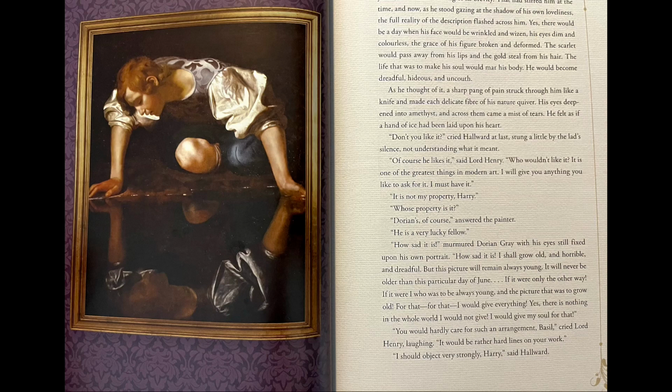And he says, if you have not been paying attention to my quotations up to now, I don't know why you would not, but this is the one. How sad it is. He's looking at the picture. "How sad it is," murmured Dorian Gray, with his eyes still fixed upon his own portrait. "How sad it is. I shall grow old and horrible and dreadful, but this picture will remain always young. It will never be older than this particular day of June. If it were only the other way, if it were I who was to be always young and the picture that was to grow old, for that I would give everything. Yes, there's nothing in the whole world I would not give. I would give my soul for that. I would give my soul to be as beautiful as that portrait forever and ever."